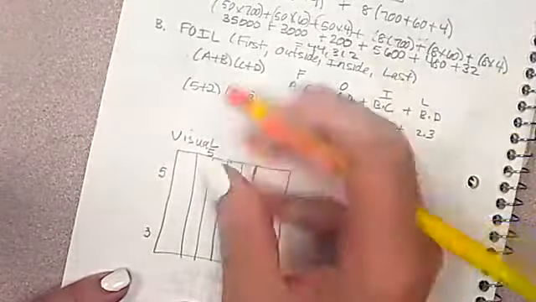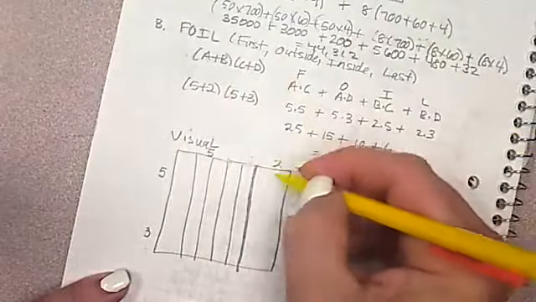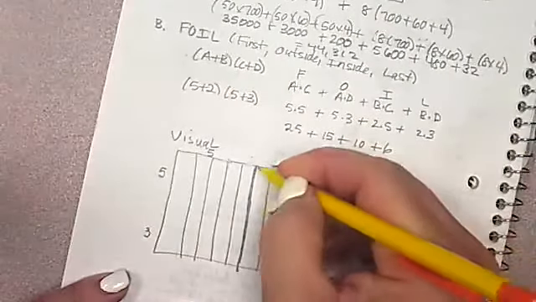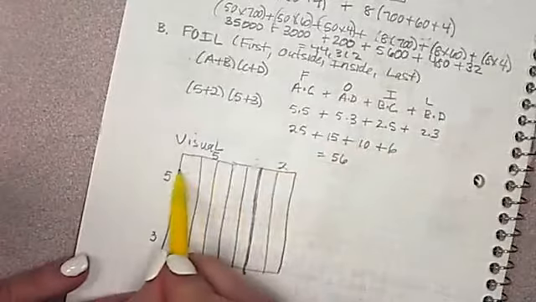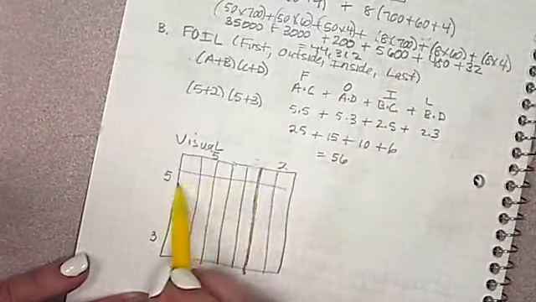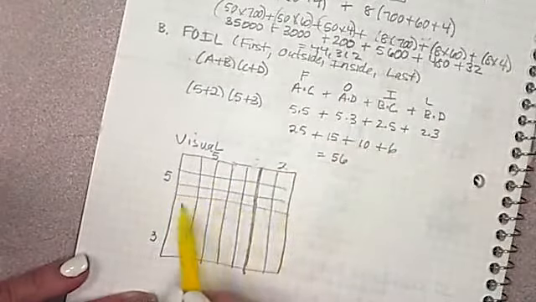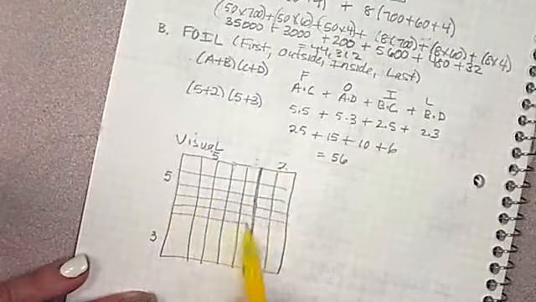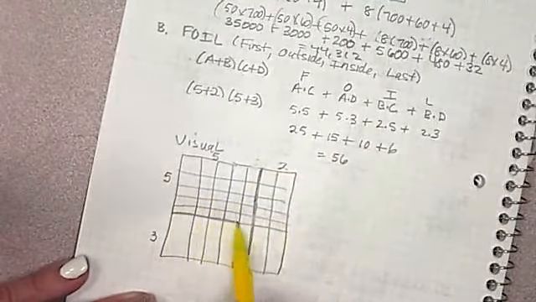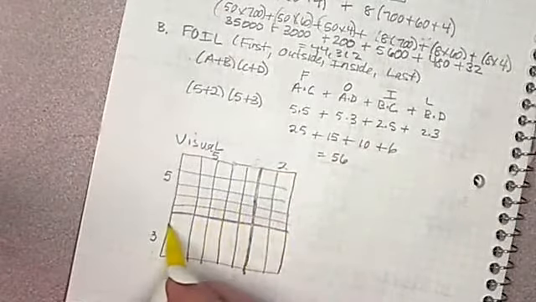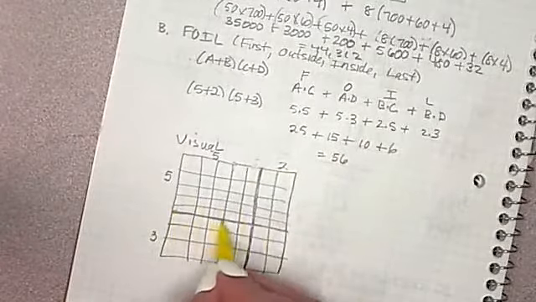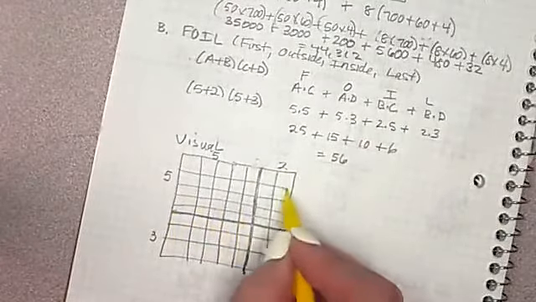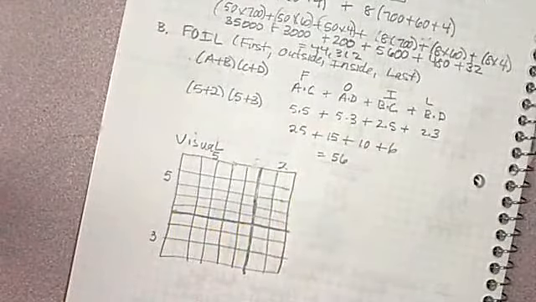So we have 5 and 2. Now let's do our 5 and 3 over here: 1, 2, 3, 4, 5, and they're not very even. And then down here we have 3: 1, 2, 3. So there's a bit of a visual that you can see here.